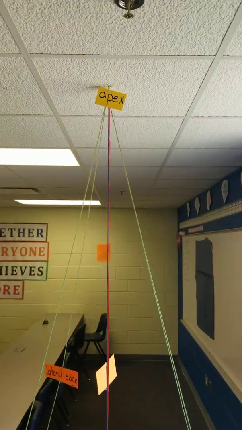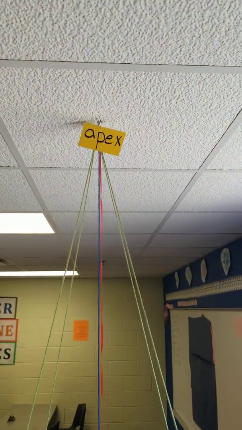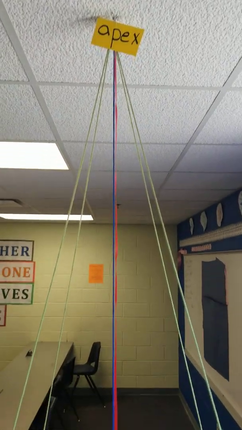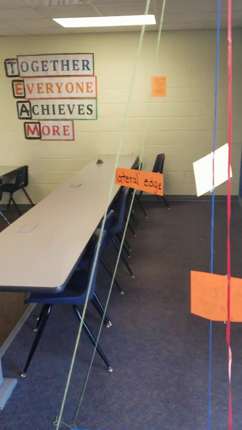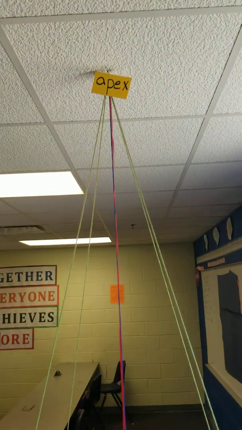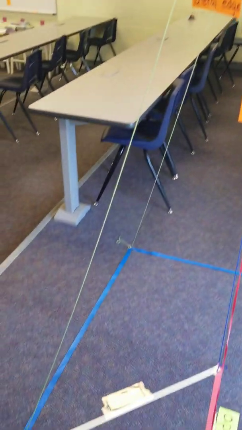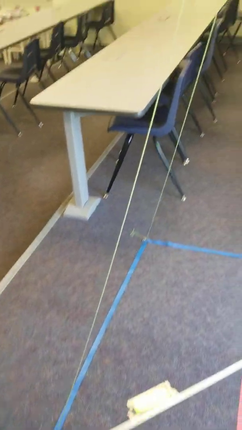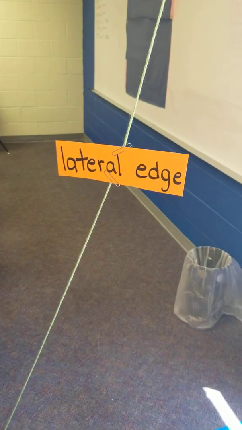You can see up at the very top is the apex. That's the top point. It's called the apex. Each one of the green strings, I don't know if y'all can see the color really well here, but each of the green strings that goes from the apex all the way down to a vertex of the base is called a lateral edge. I have that labeled lateral edge right there, okay?